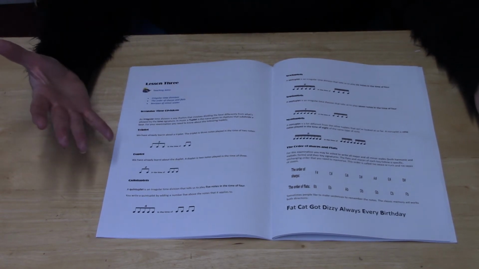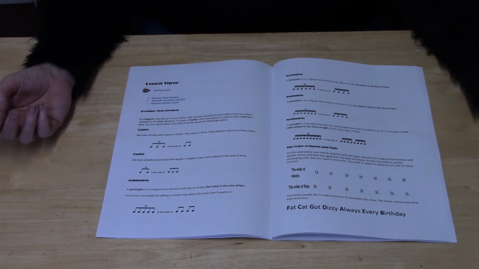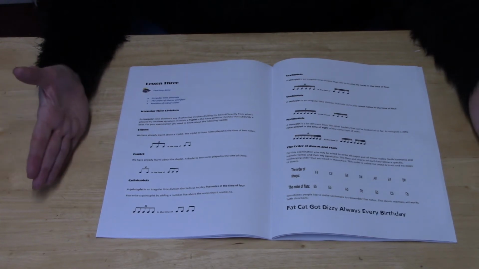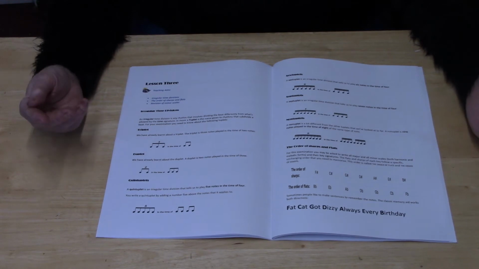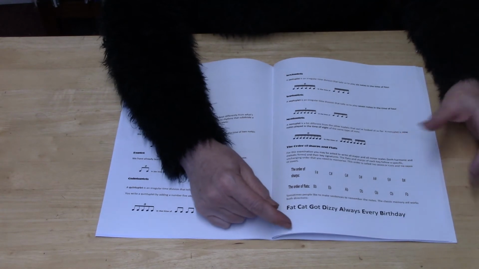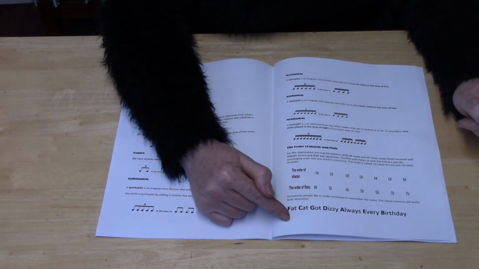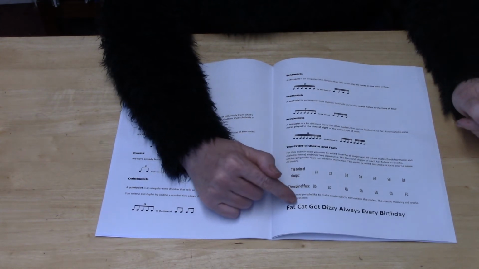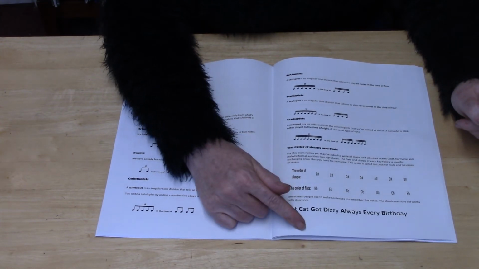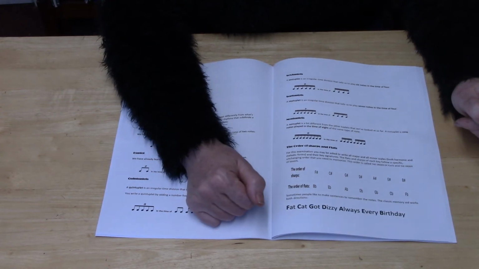For the order of sharps, I tend to use the rhyme: Fat Cat Got Dizzy Always Every Birthday. And for the exam, it'd be a good idea to look at each of the sharps, put a little arrow, and then just go up 1 note. So if you go up 1 from F sharp, that's the key of G. If you go up from the C, that's the key of D. So the D major scale has F sharp and C sharp in.